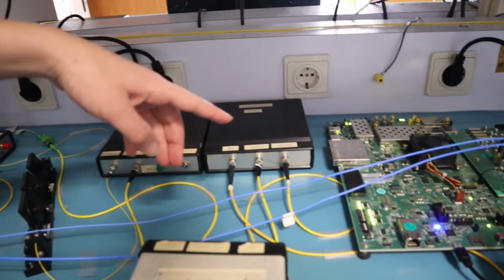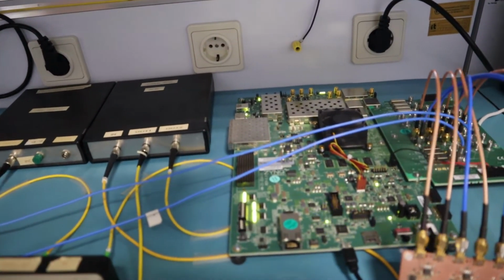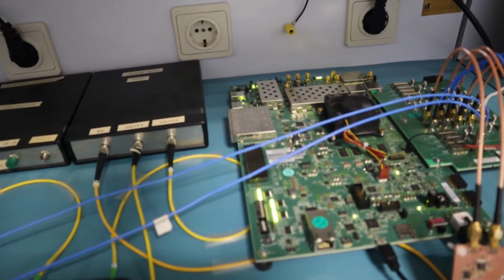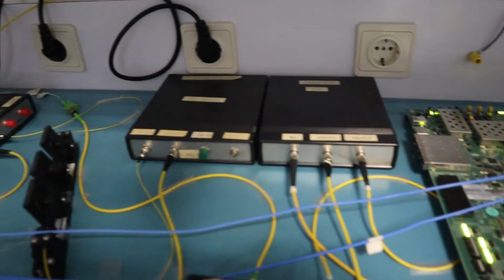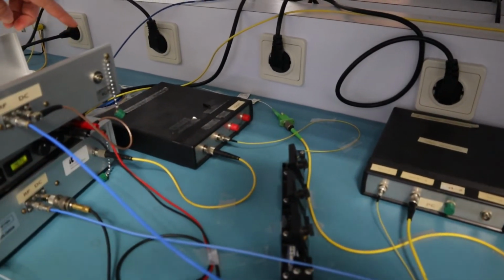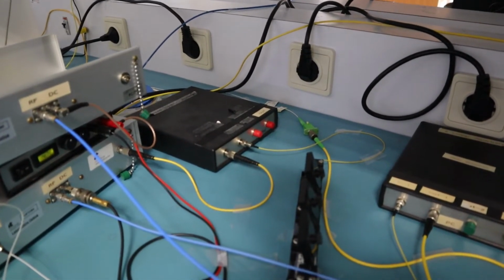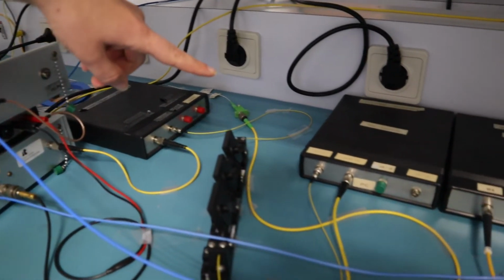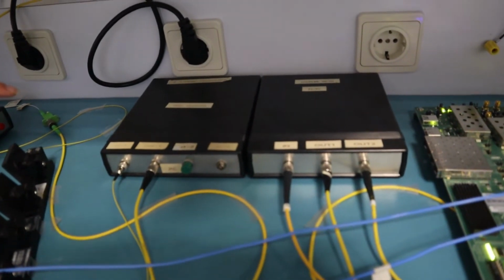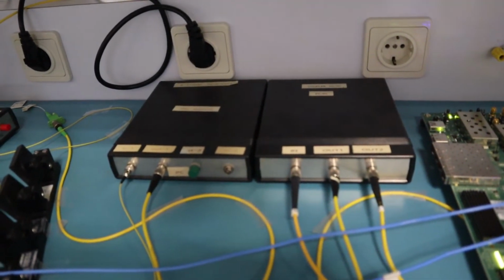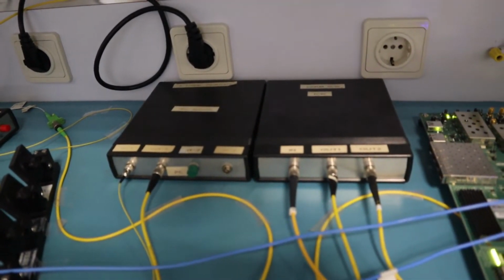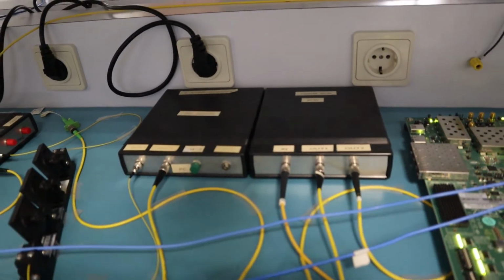After the FPGA board, we have a filter to eliminate noise, which is that black box in the back. Then, after the filter, we have a linear polarizer that will ensure that the polarization at the entrance of the electronic polarization controller is fixed.